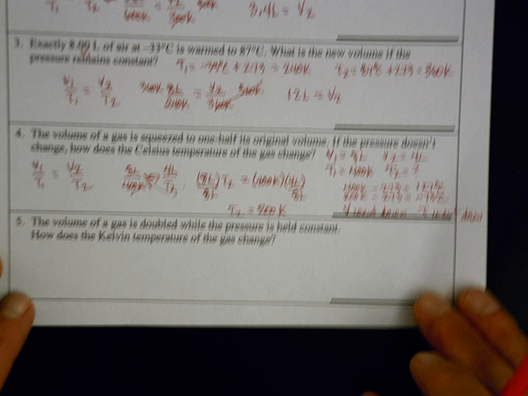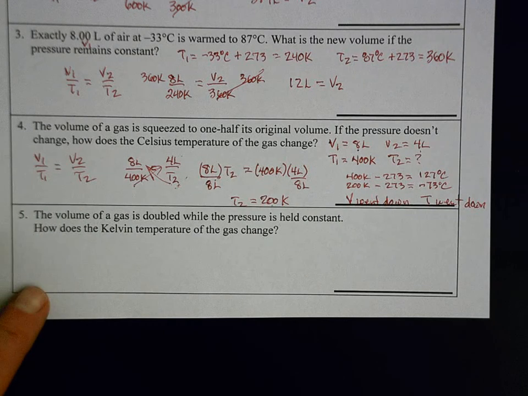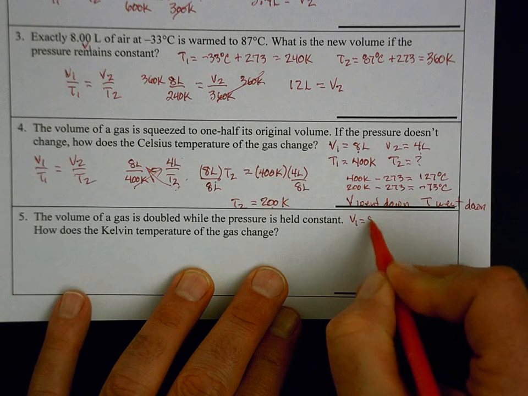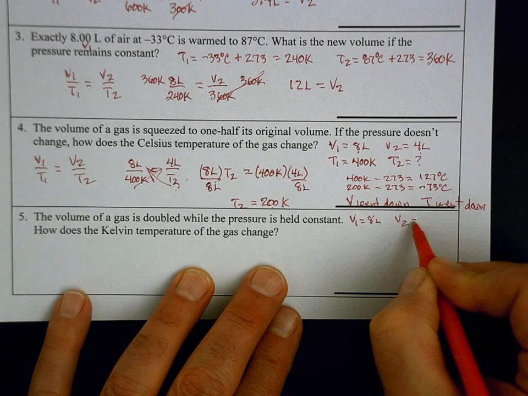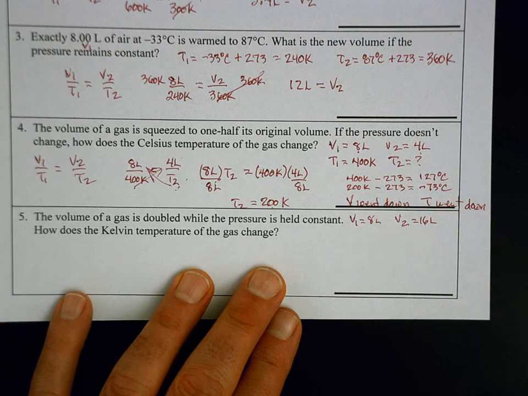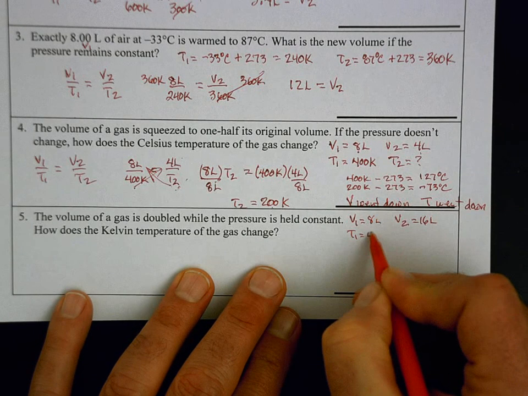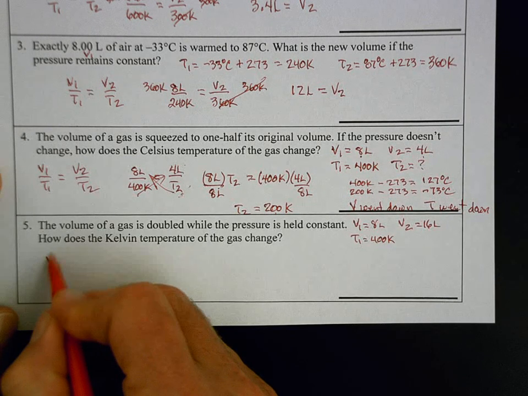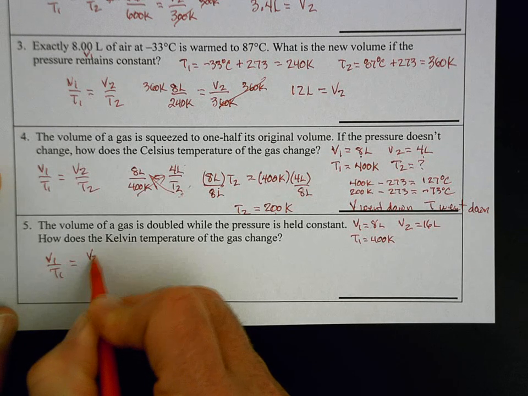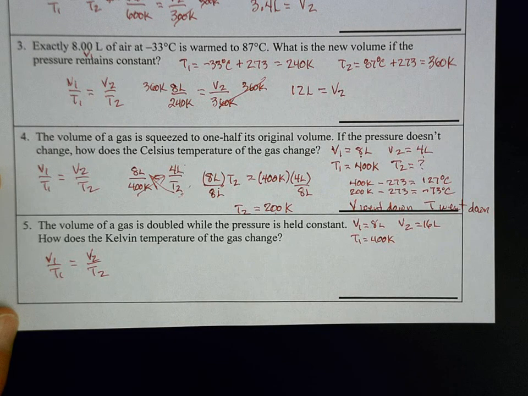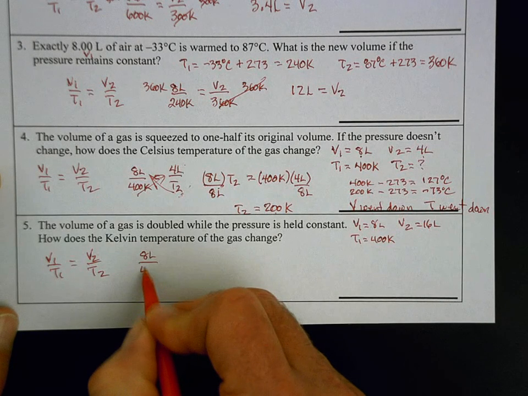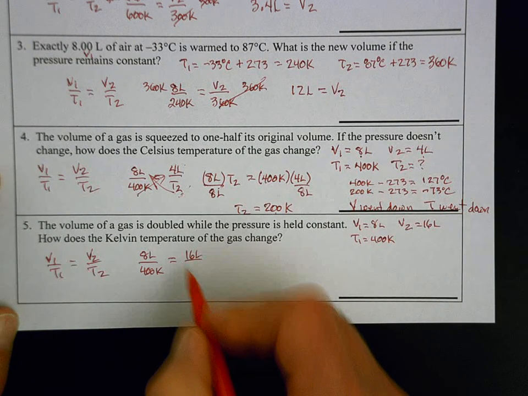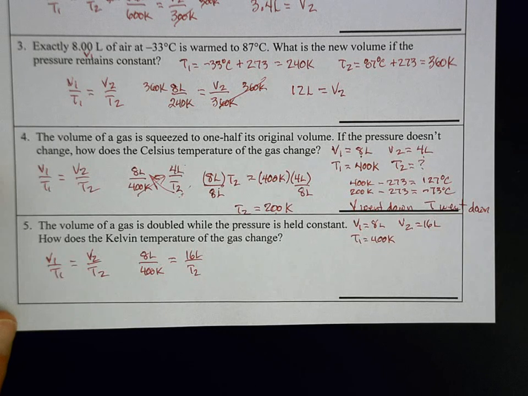All right, let's finish off the last one, 5. How does the Kelvin change if we double? All right, V1 is 8 again. Double, V2 is 16. T1, hey, pick 400K. Come on, we're just keeping it easy. So just like before, V1 over T1, V2 over T2. So 8 liters over 400K equals 16 liters over my unknown. Cross multiply.